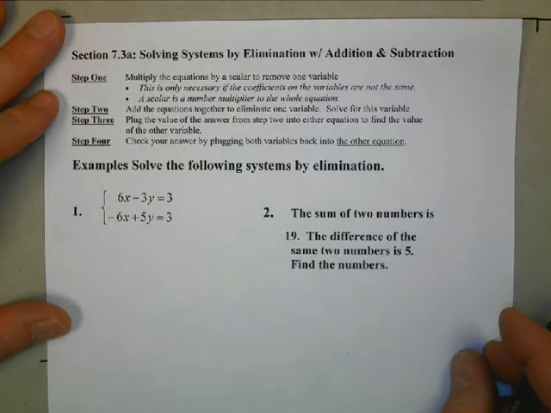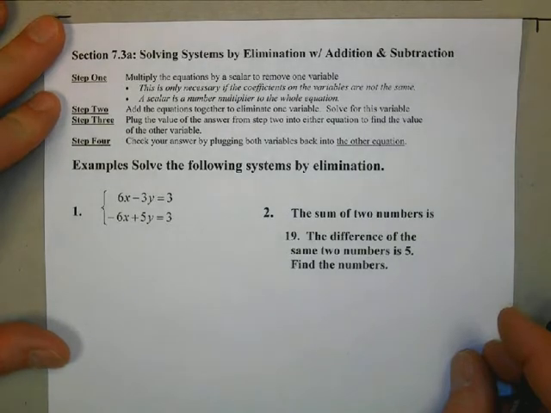The second method that we used to solve systems of equations was the substitution method, replacing one variable with another variable. That was yesterday's material. Today we're doing the third and final method of solving a system of equations. It is a method called elimination.